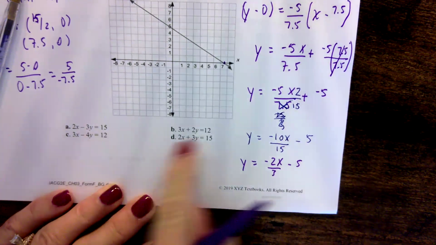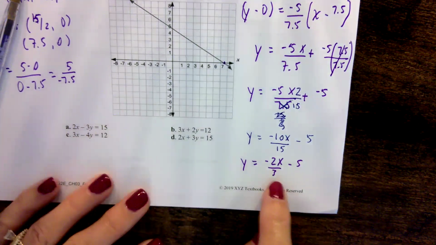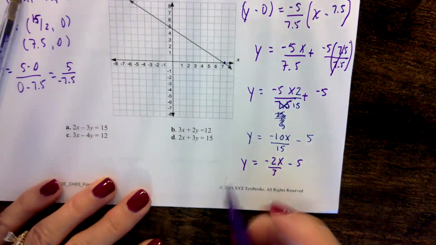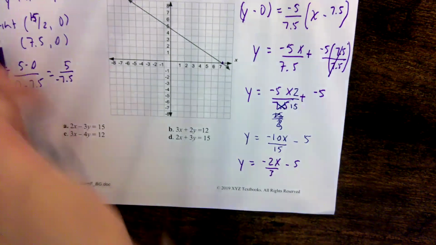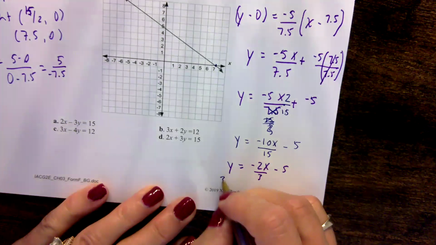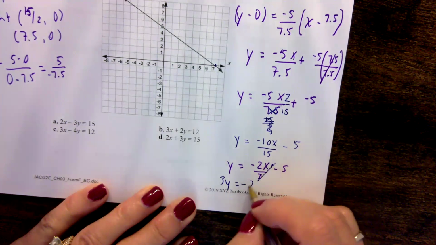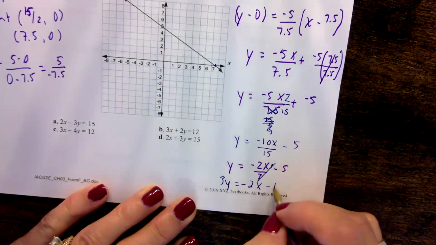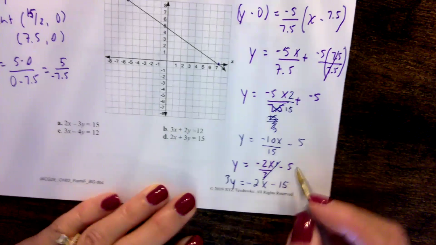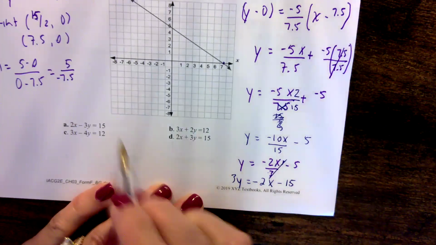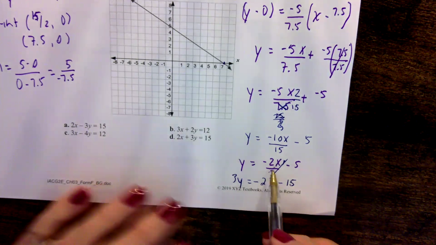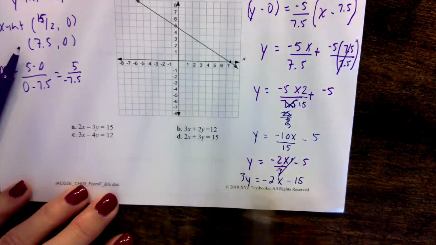And it's gonna go with one of our choices better too. So if we multiply through by 3, we'll have 3y equals, this 3 will cancel, so we'll have a negative 2x minus 15 when we multiply through by 3. Because remember, we have to eliminate the fraction because of the format that they want us in.